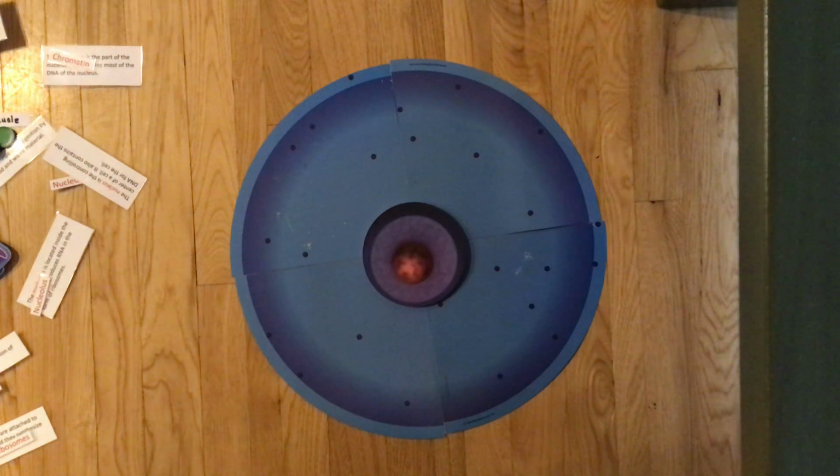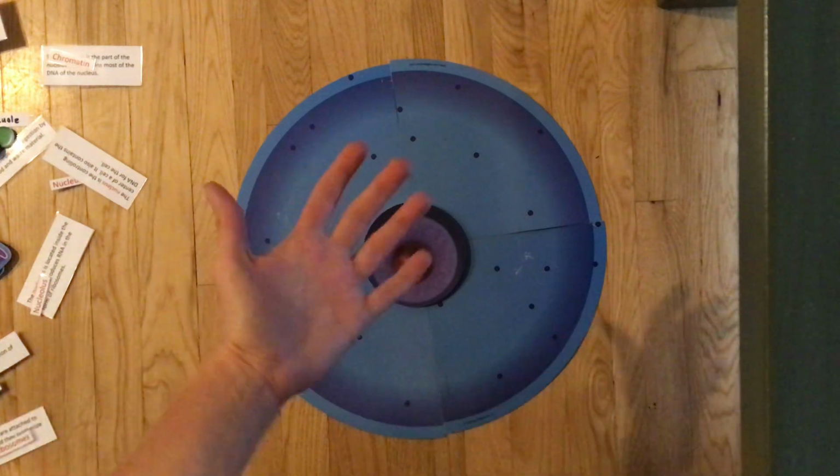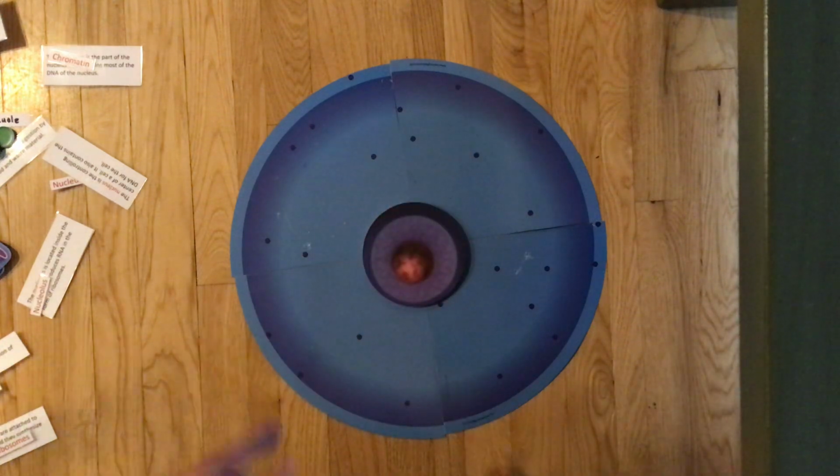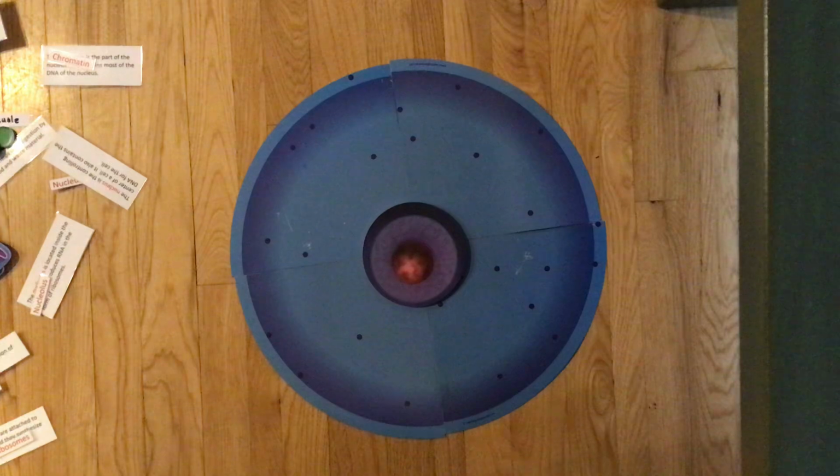Different parts of different cells are for different things. We have skin cells, and skin cells look different than blood cells, and those look different than plant cells. Plant cells are very unique. Plant and animal cells look very different, and we'll talk about those at the end of the lesson. Today we're going to focus on animal cells and the parts that make them up.